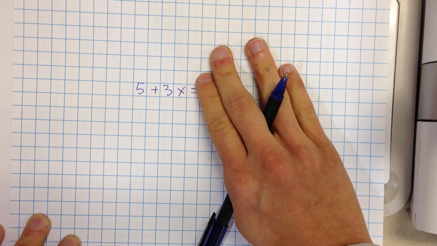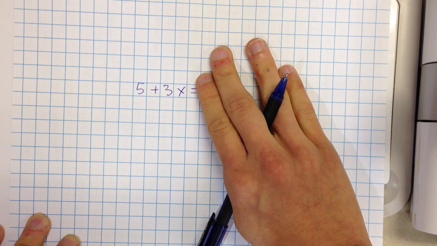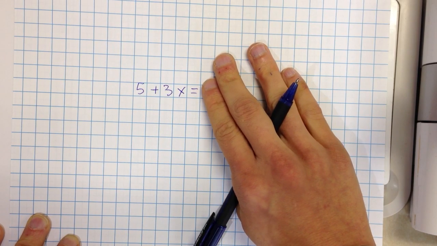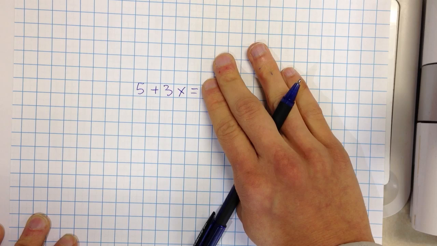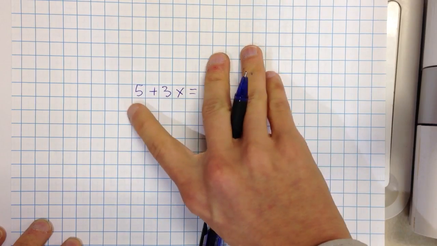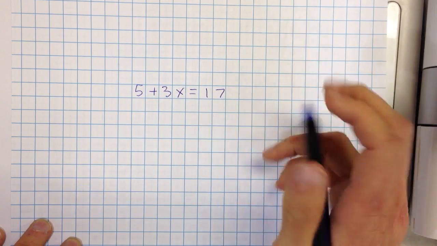I'm going to be kind of following a reverse PEMDAS. So if I see addition or subtraction, that's what I need to take care of first. I'll follow the same steps I did when we had addition equations. So if I have 5 plus 3x, I'm adding 5. So to get rid of that, I'm going to have to subtract 5.